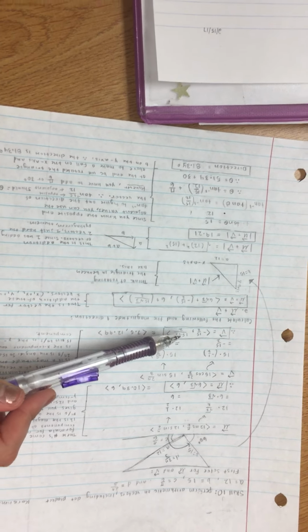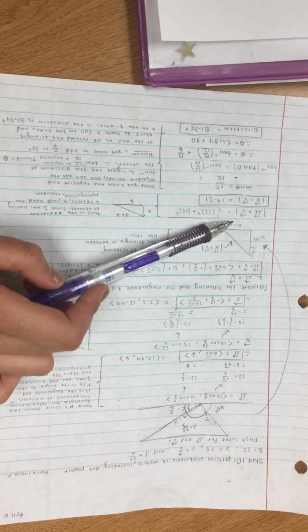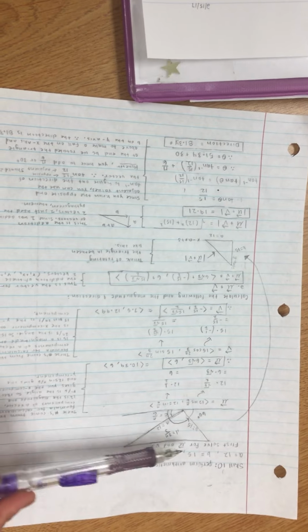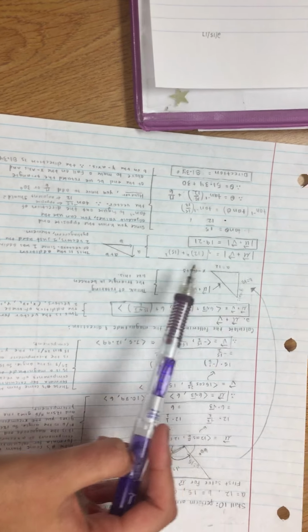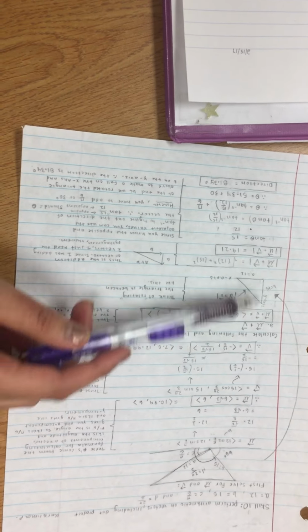For the magnitude, I basically used the Pythagorean theorem, because I took this picture and rotated it to get this triangle in between, so that the a value would be the x-axis and the b value would be the y-axis. And I used the Pythagorean theorem.